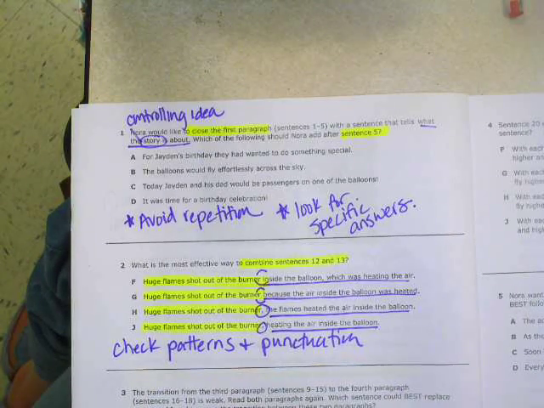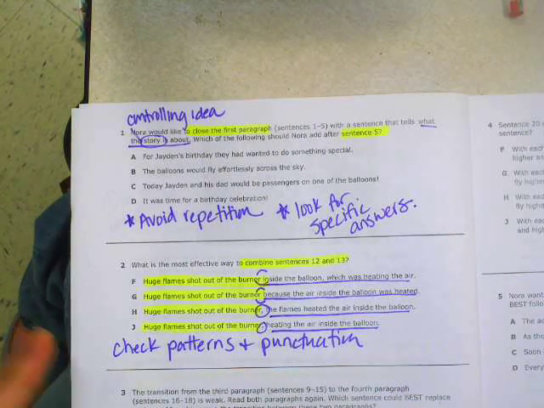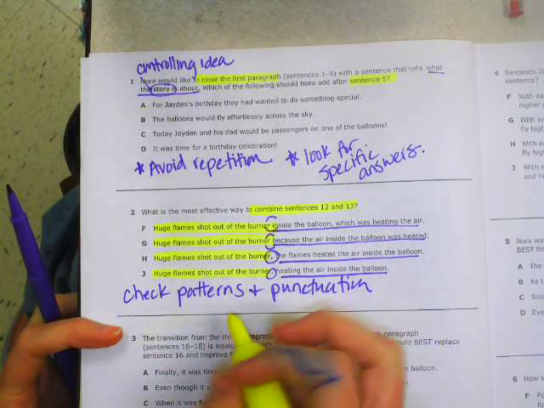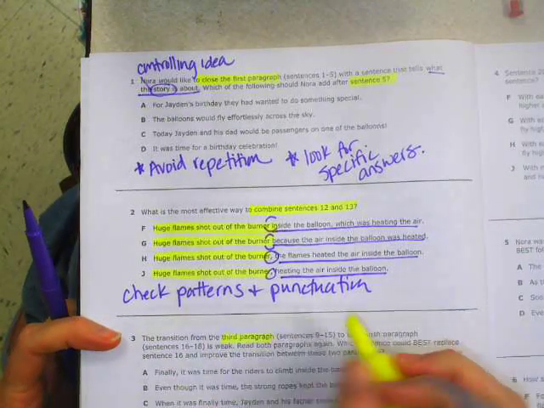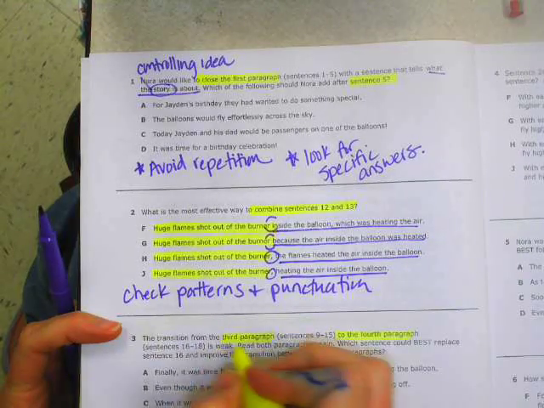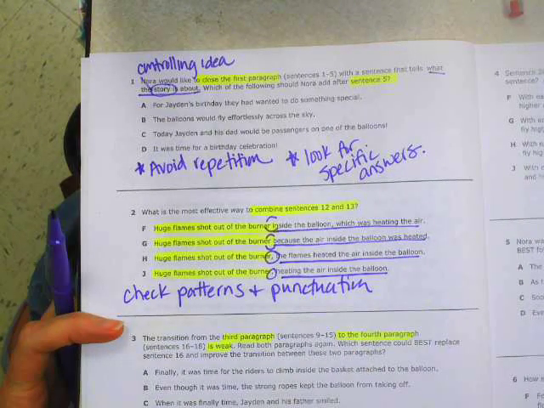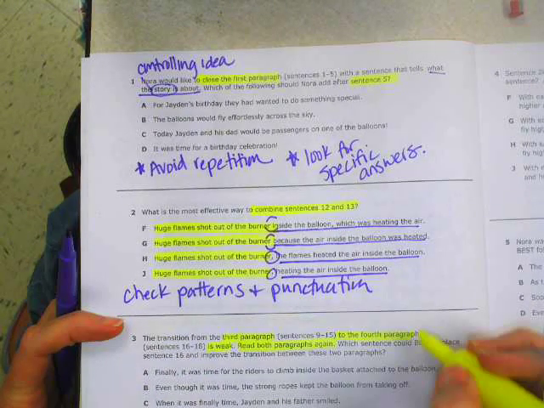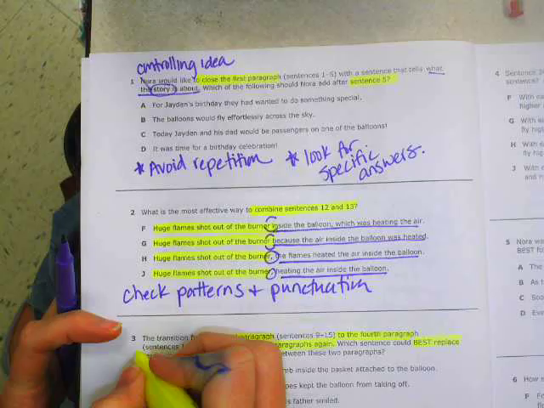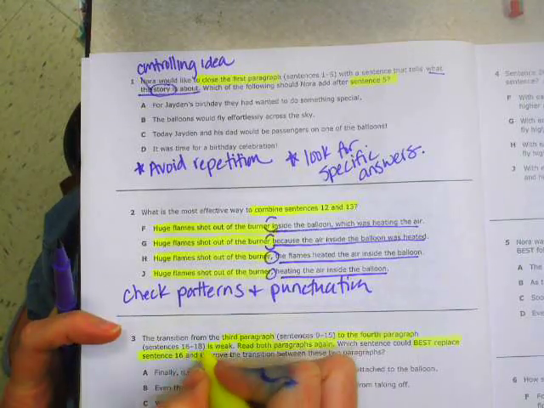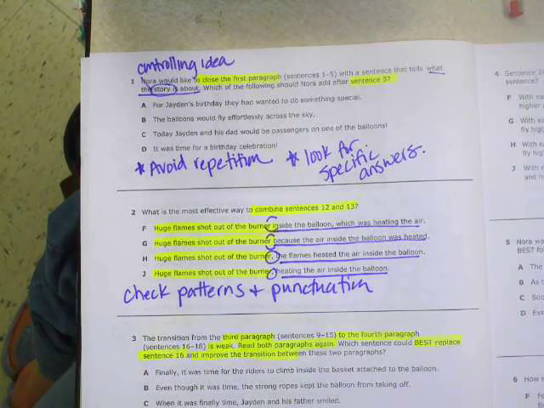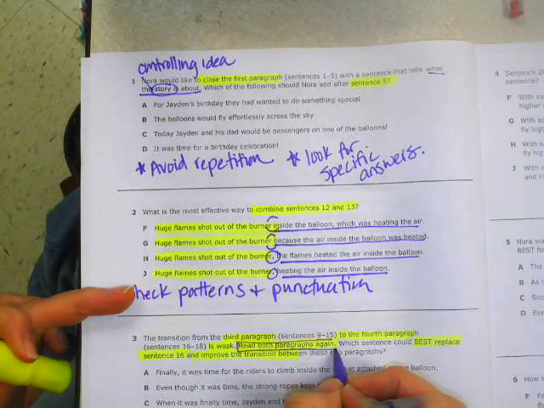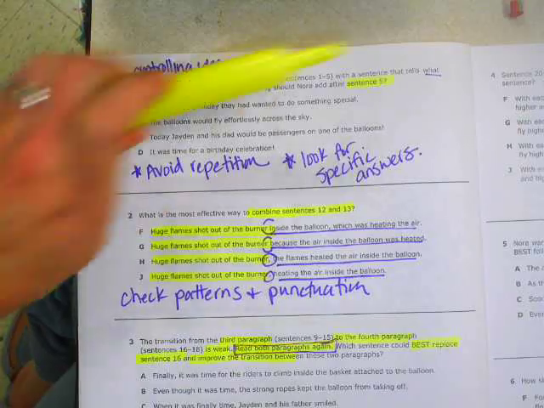Okay. Now, the next question says, the transition from the 3rd paragraph to the 4th paragraph is weak. Read both paragraphs again. Which sentence could best replace sentence 16 and improve the transition between the 2 paragraphs? This is important right here. It's telling me that I need to read both paragraphs again. So that's what I need to do.